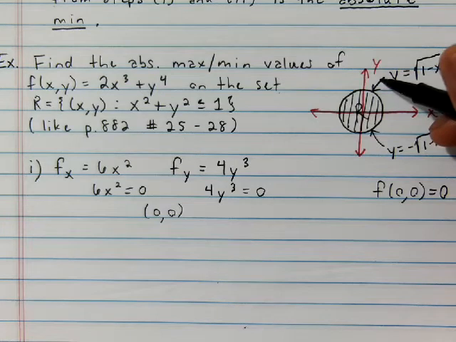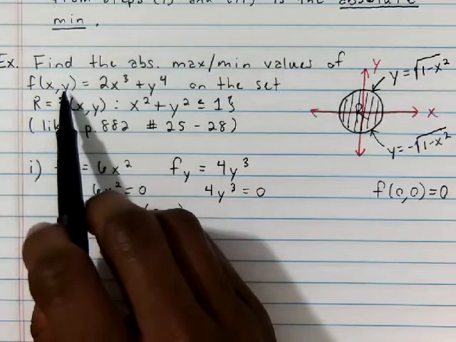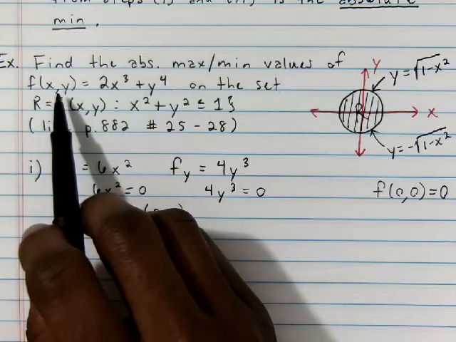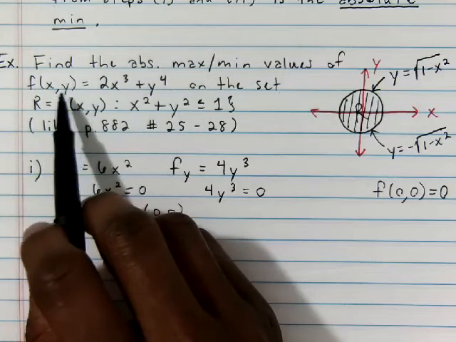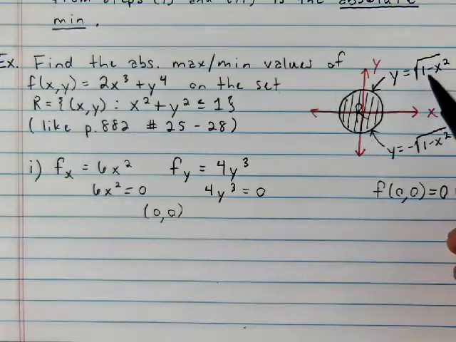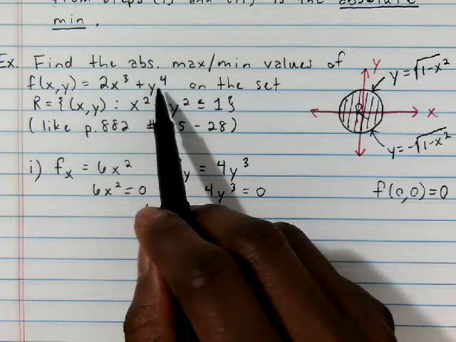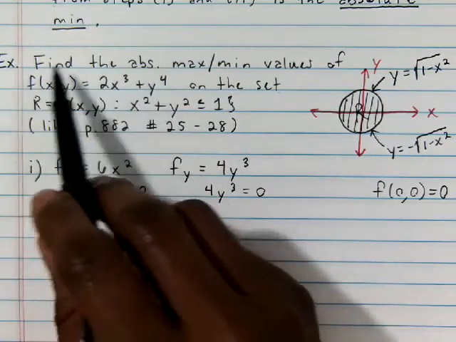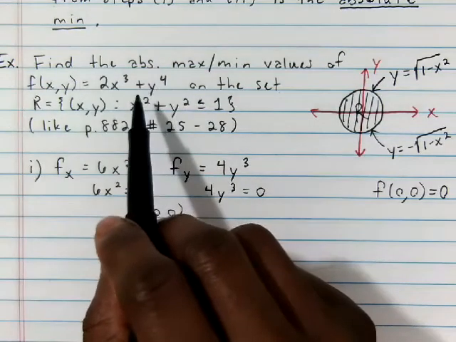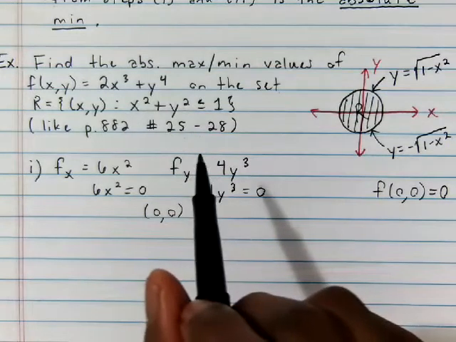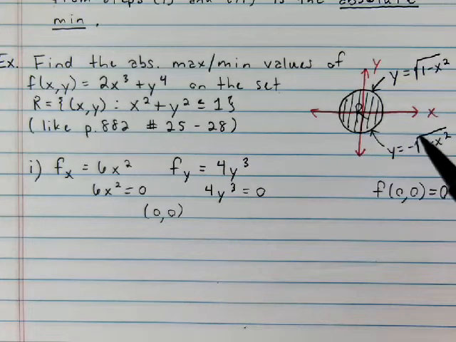Then you take this boundary function and substitute it back in for y. So instead of f of x, y, it's going to be f of x comma the square root of 1 minus x squared. Then this becomes a function of one variable, just of x, and we know how to find max and min values for a function of one variable. So that's the approach, and this would be our boundary one.